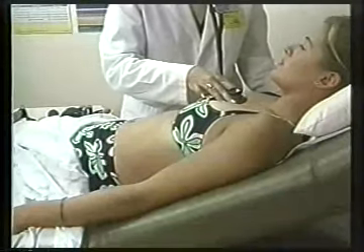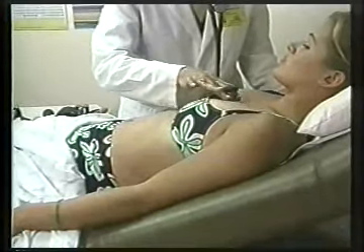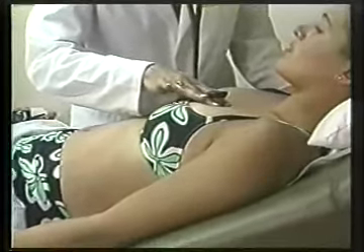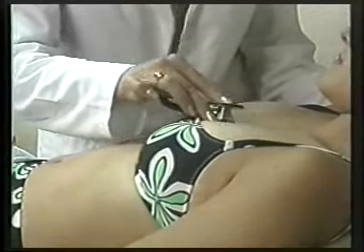Auscultate the heart again in all 4 valvular areas, using both the diaphragm and the bell. During the cardiac examination is a good time to ask about the use of cocaine and anabolic steroids, since both have been implicated in cardiac problems in athletes.